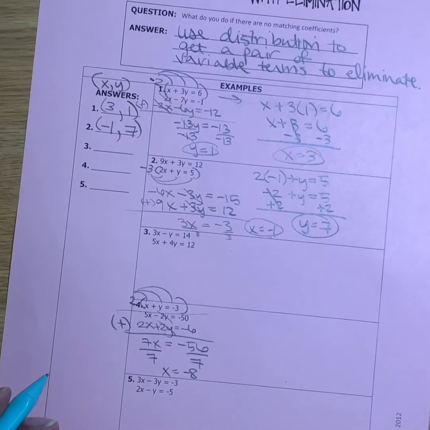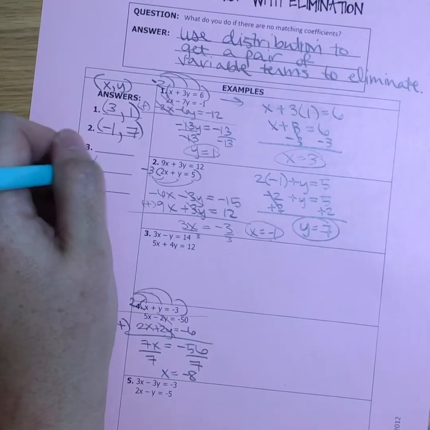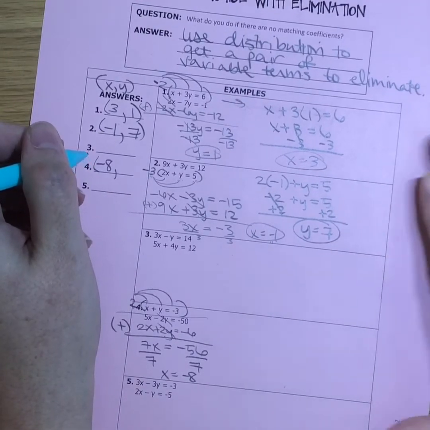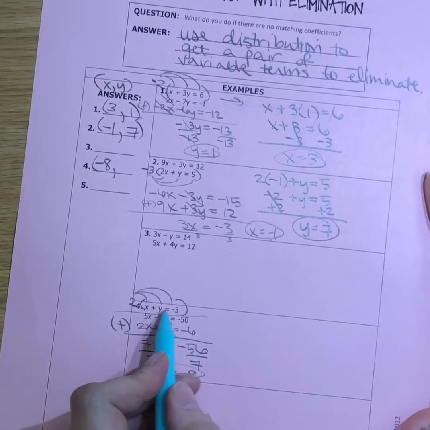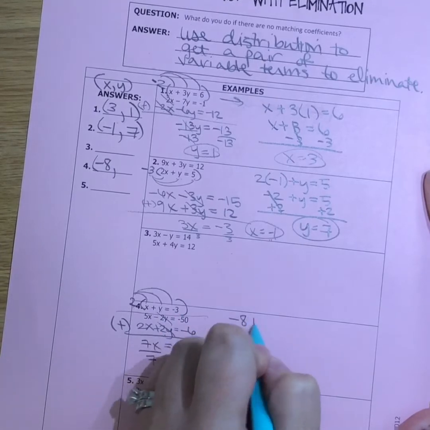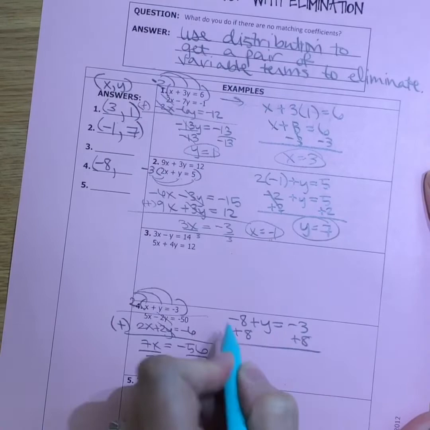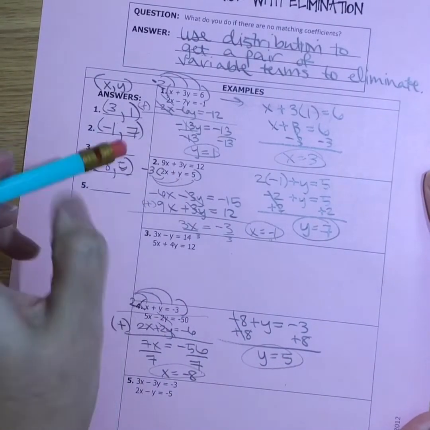Now we just plug in. So again, on number 4, we found x is -8. And now we're going to plug that into one of the, I'm going to use the original top equation since it's the easy x plus y equals -3. So it's -8 plus y equals -3, add 8, and then y just equals positive 5. Boom.